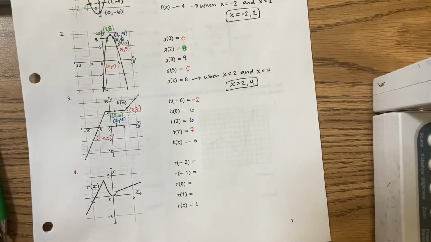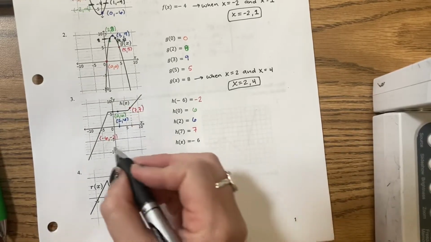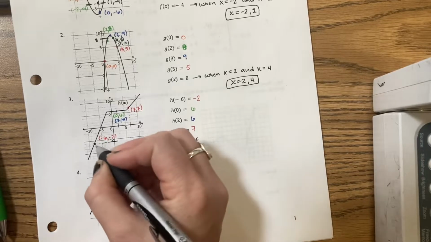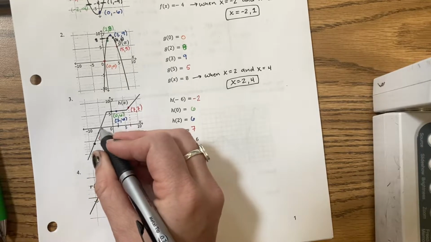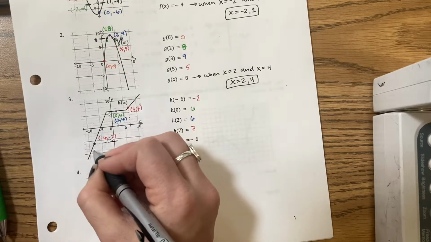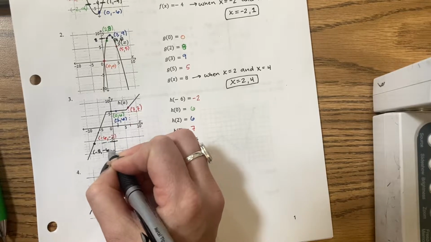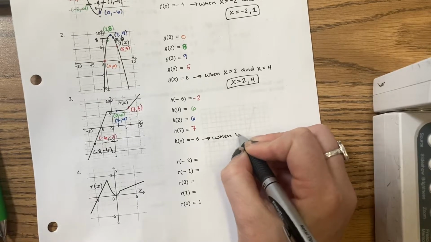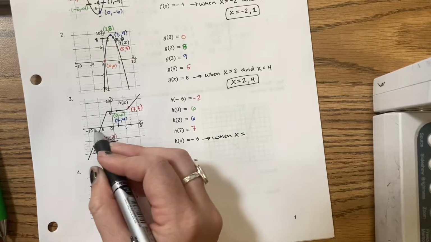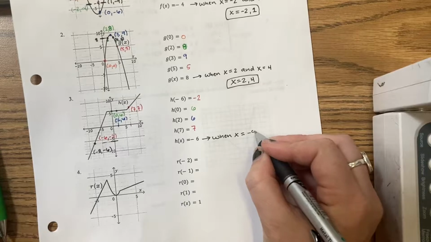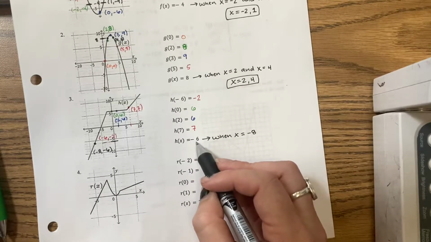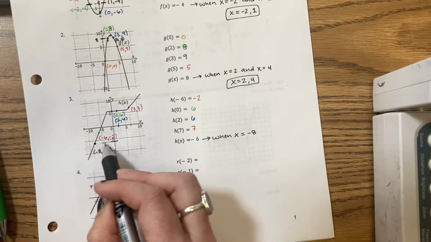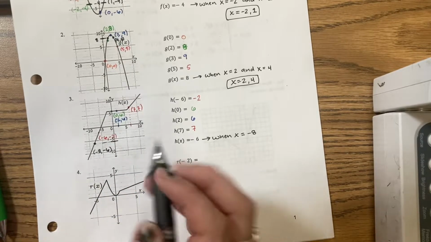And when is it a height of -6? -8 down 6. When x is equal to -8, then it is down 6. There are no other points that go down and hit on the -6.